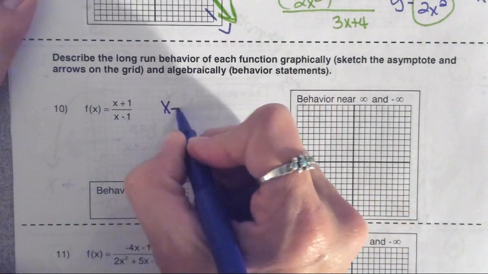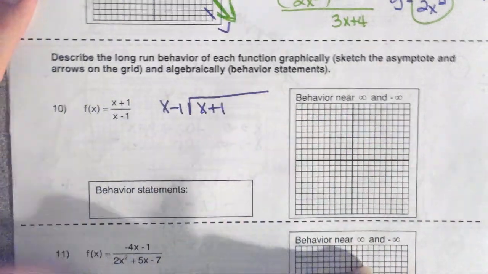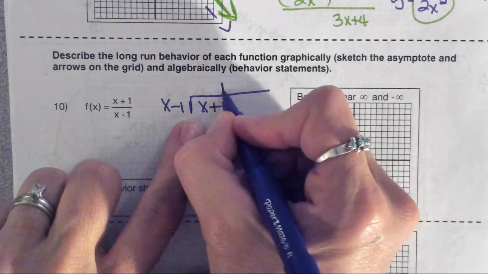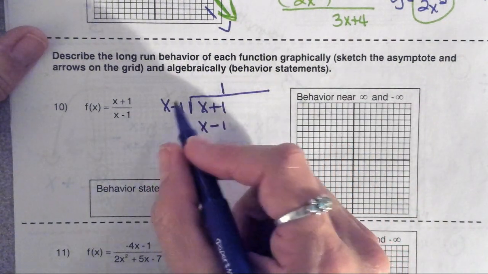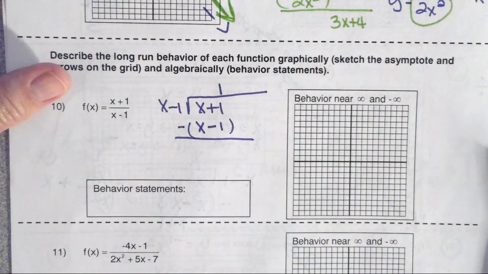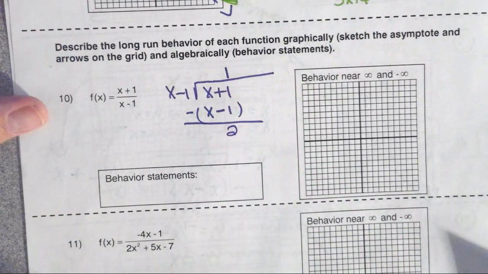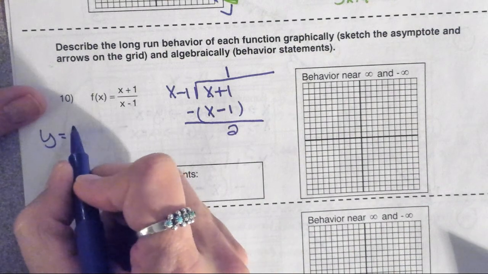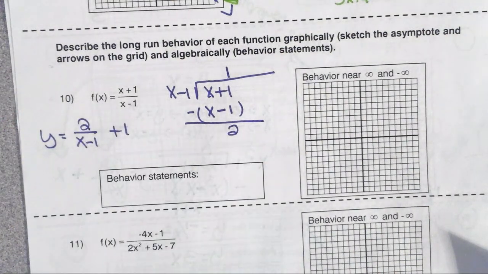So I'm going to come over here and I'm going to divide, just like we were earlier. I'm going to say how many times will x go into x, and you're going to tell me once. And 1 times x is x, and 1 times negative 1 is negative 1. And then we're going to subtract. And x take away x goes away. 1 minus a negative 1 is actually a 2. So we're going to have y equals 2 over x minus 1 plus 1.